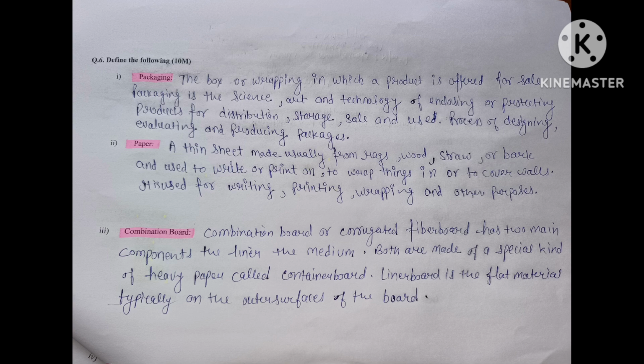Define paper. Paper is a thin sheet made usually from rags, wood, straw, or bark, and used to write or print on, to wrap things in, and to cover walls. It is used for printing, wrapping, and other purposes.